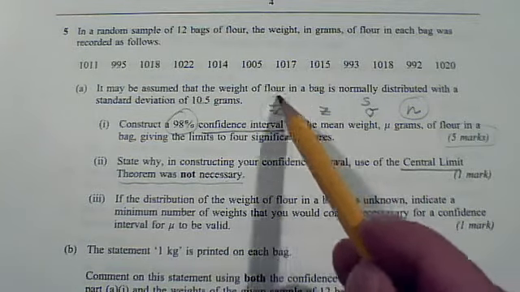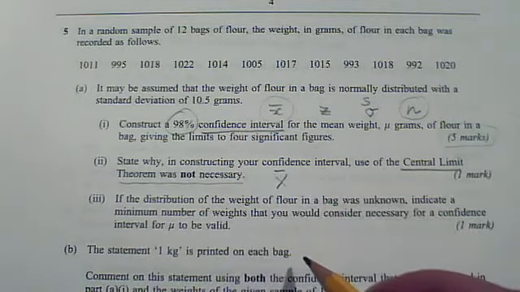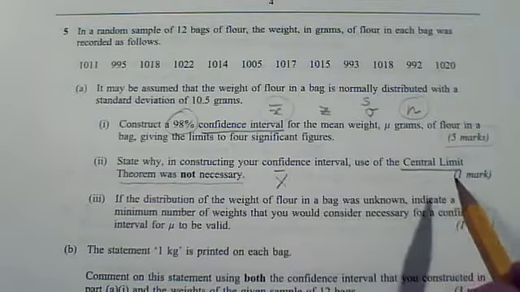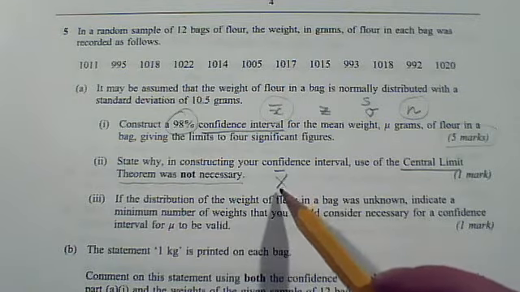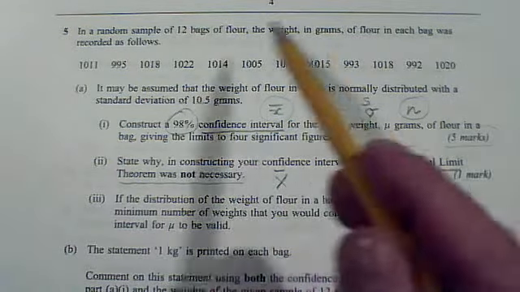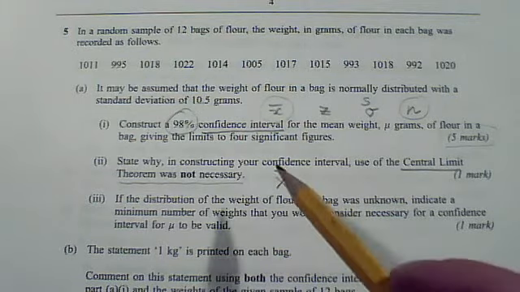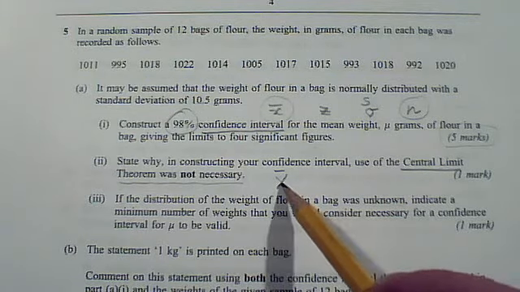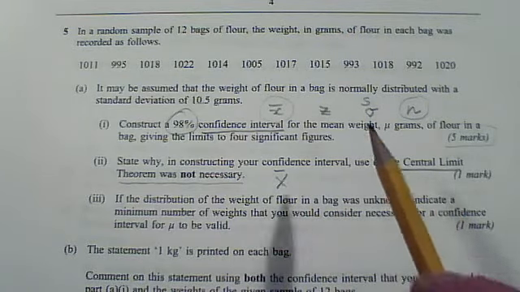It's based on an X bar, that's the hint. X bar has to have a normal distribution for the recipe to be valid. Now the central limit theorem is one reason why X bar might be approximately normal, but there's another reason you can use. Somewhere up here there are some keywords that you can focus in on that give you permission to take X bar to be normal even without the central limit theorem applying. So go and look for those words.